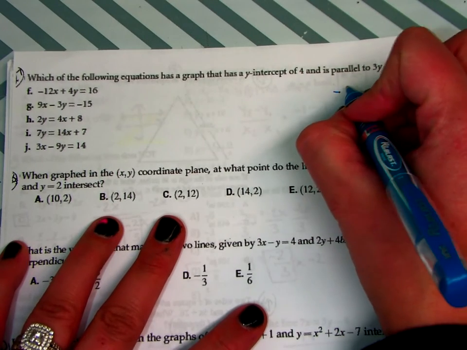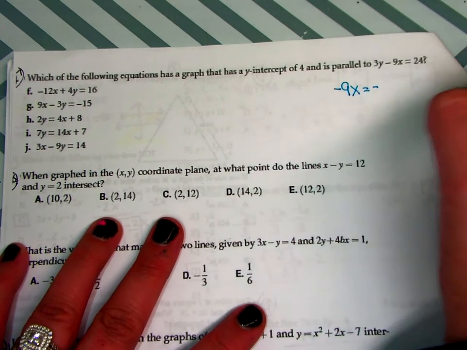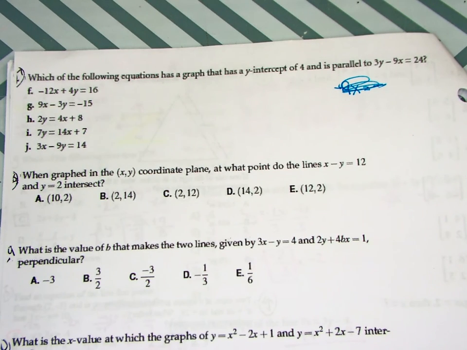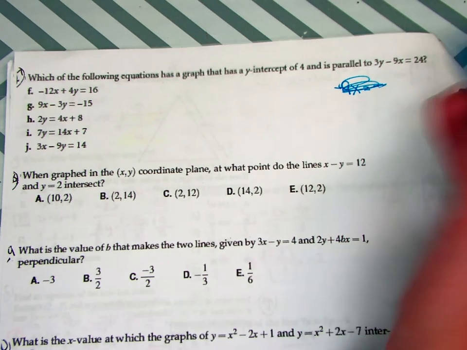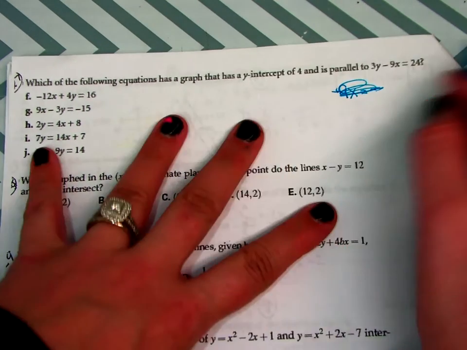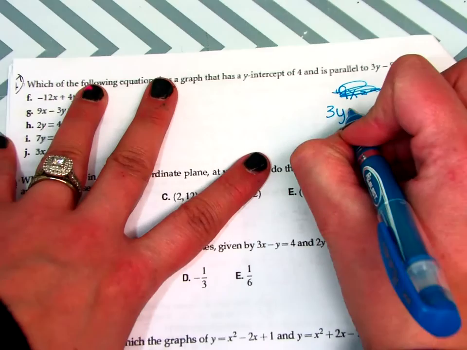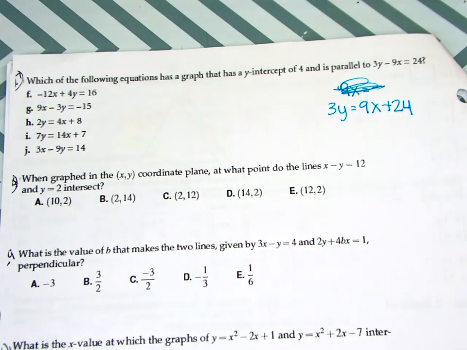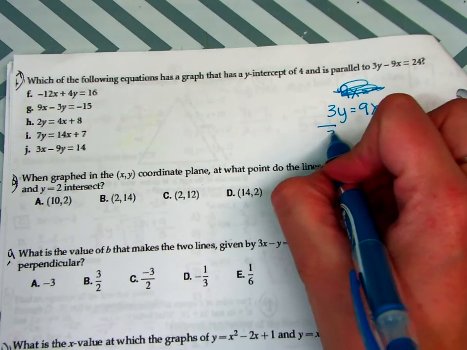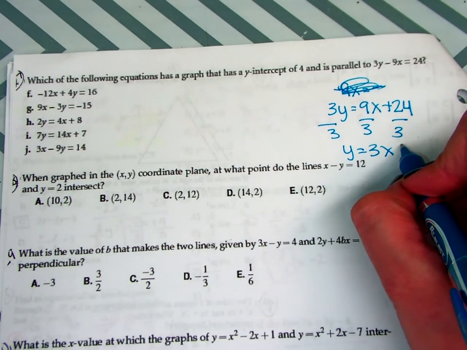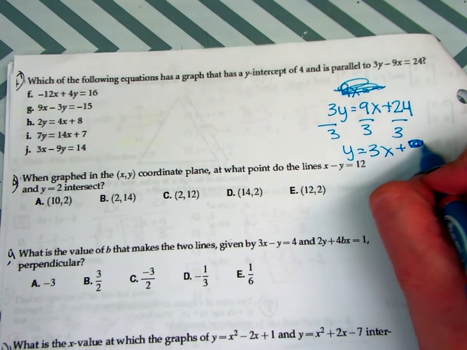So I'm going to subtract 3, so I get negative 9x equals, oh, wrong. Oh my goodness. I am so glad that I made that mistake, because it's a mistake that you all make. We're so used to the x being first in standard form that we just get in the habit of subtracting the first thing. So I'm glad that I did that by accident. So I should be adding 9x to get 9x plus 24, okay? Everybody makes mistakes. It's fine. I'm going to divide everything by 3. So y equals 3x plus 24 over 3, or plus 8. We could simplify that to 8.